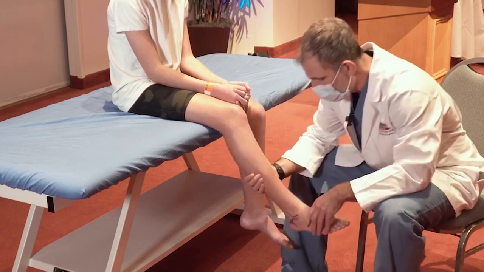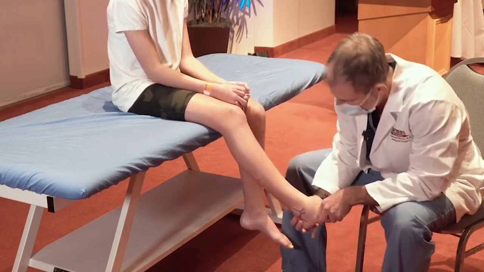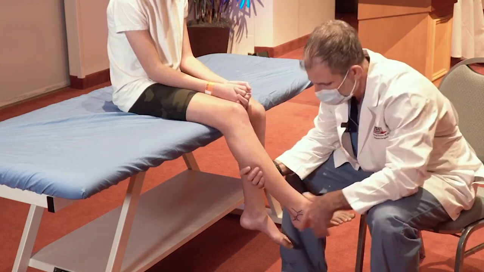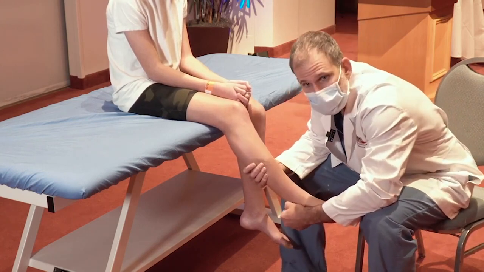The same holds true posteriorly. Some children will have what's called an os trigonum, which is a normal ossification behind the talus bone.